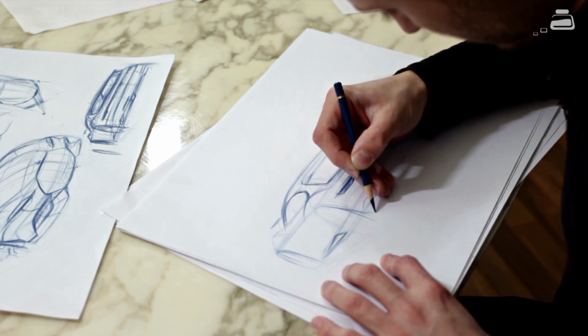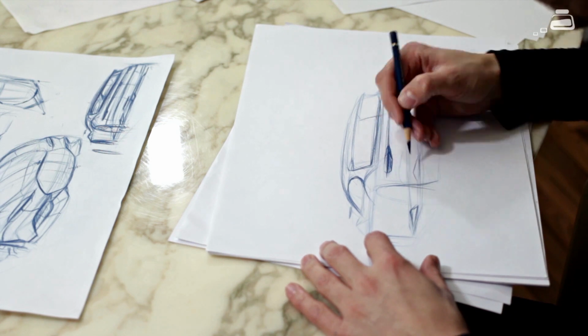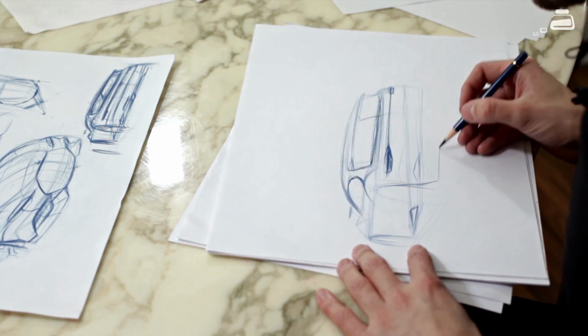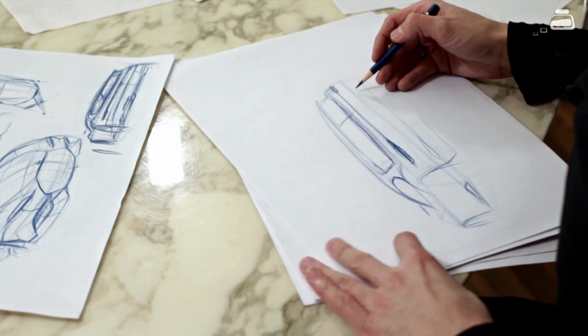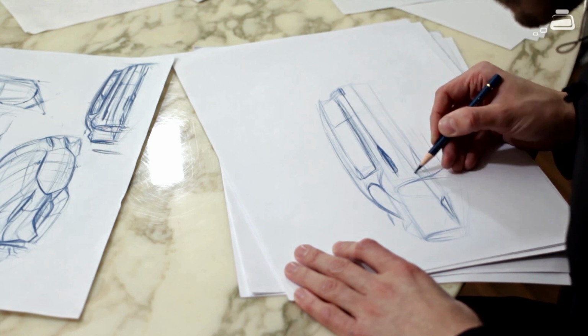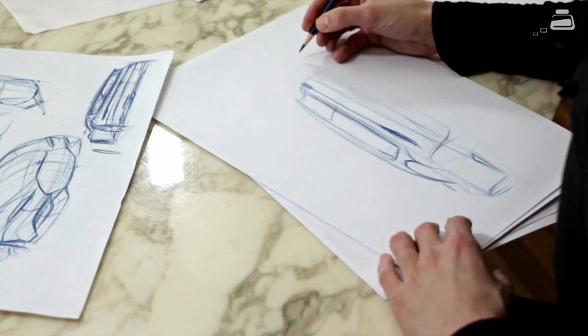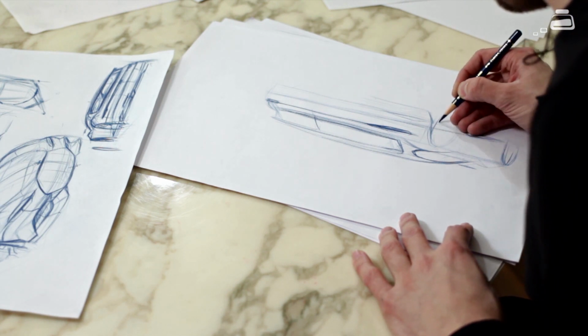And again, because the car's tapering a bit, you see more of the wheel here. And again, we're going to use the similar trick like in the front.